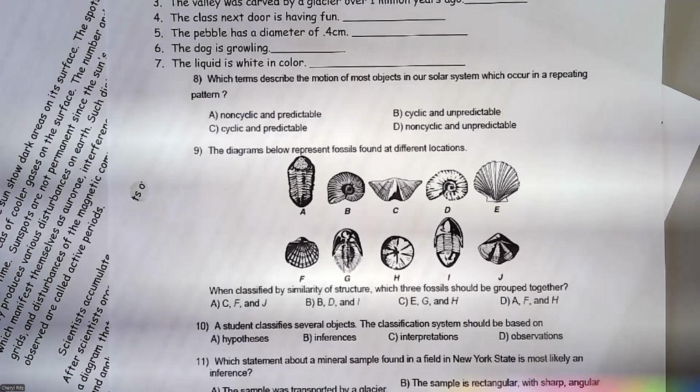Who wants this one? Go ahead, Blakely. As volume increases, density decreases. You got it. Volume increases, density goes down. Trinity, you want the next one? As time increases, temperature increases. You got it.